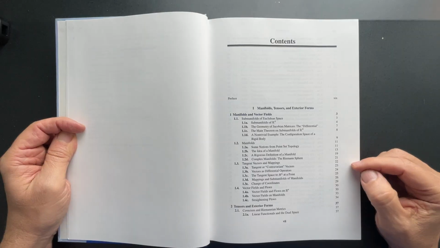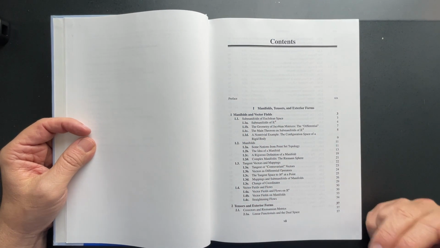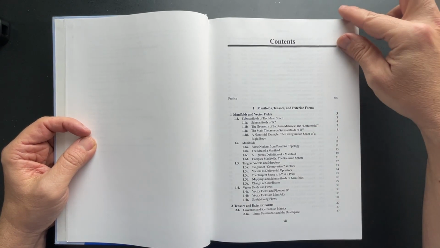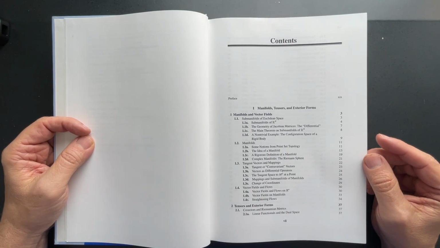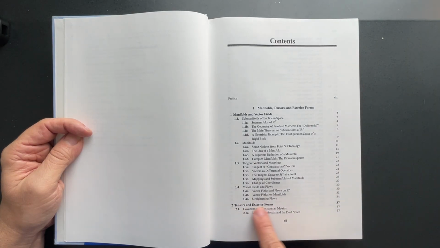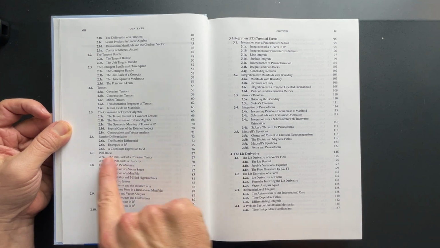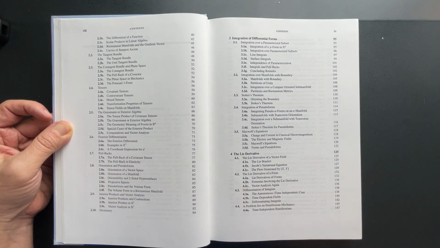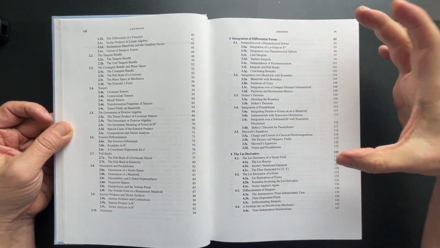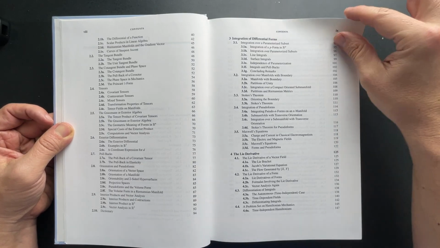All right, so let's just go through the table of contents. Manifolds and vector fields. This would be a great book in my case for a return to analysis of R to the N and some differential geometry. Definitely, if I get around to doing that, this would be a great book to look at applications. So tensors and exterior forms, pullbacks. I've read a little bit about pullbacks recently. Integration of differential forms. This is a whole chapter, I believe the last chapter in Baby Rudin. So yeah, I'll keep that in mind.